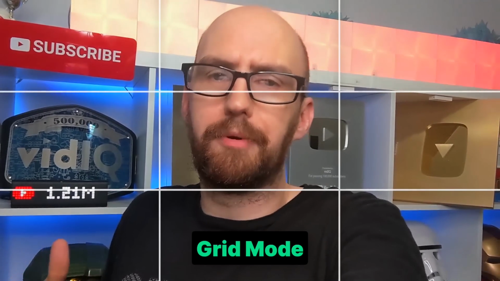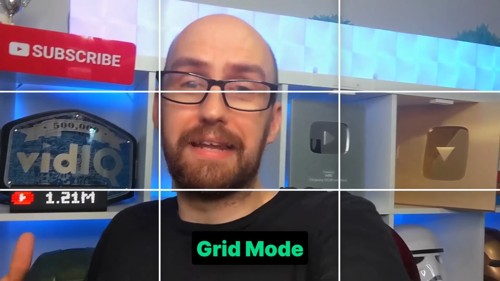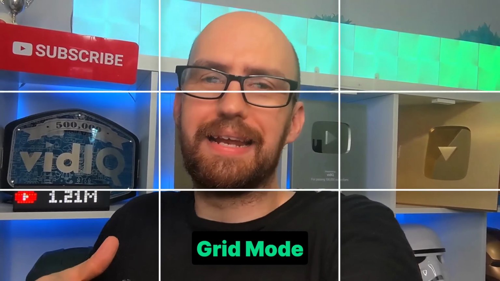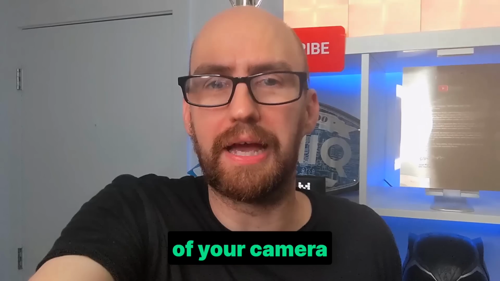Another suggestion would be to turn on grid mode. This splits up your camera into 9 different blocks, and it helps you keep your camera level and your eye line in a good position in frame. Also, unless you're intentionally trying to talk down to your audience or you're pleading to your audience, you probably want to keep the eye line of your camera quite level.